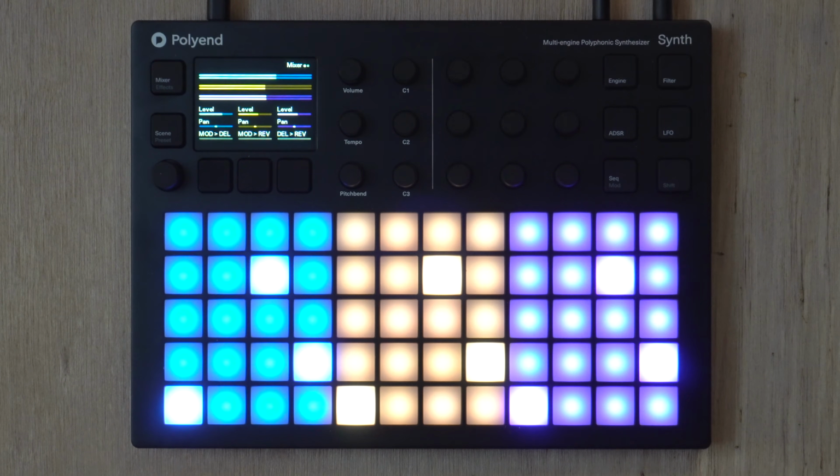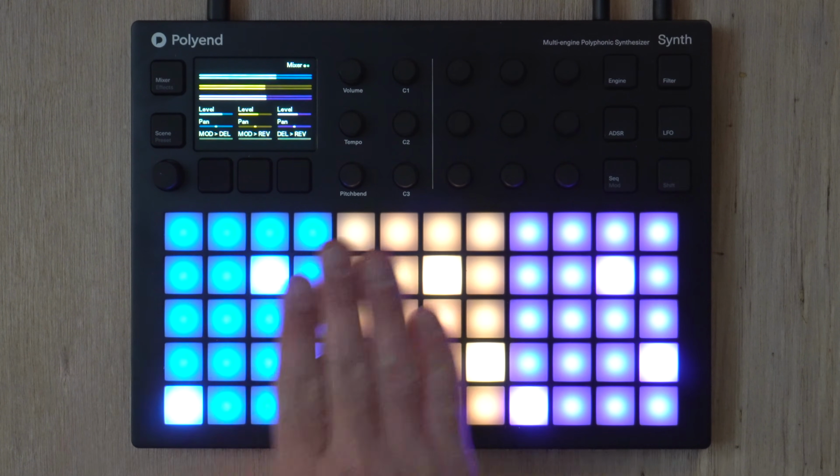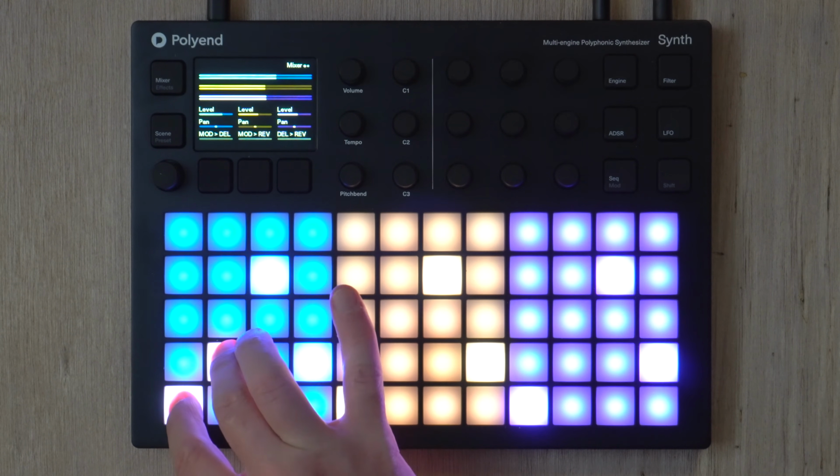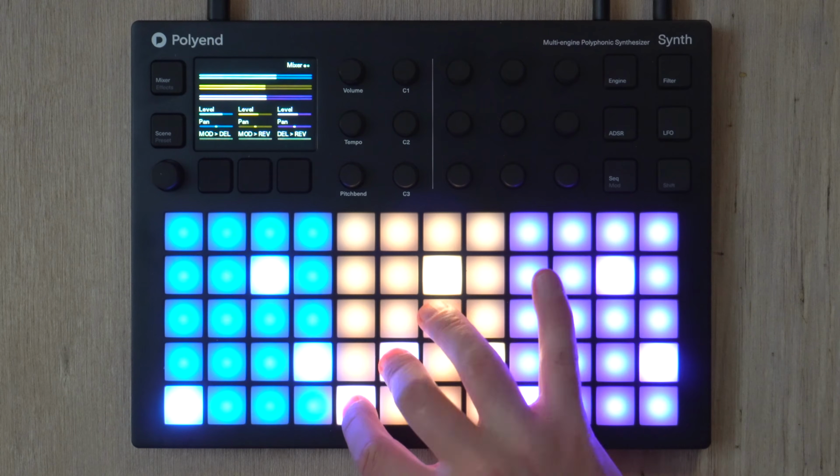First up, we are going to look at the most obvious way, well, kind of obvious, the most traditional way that you can use the Polyend Synth, and that is just to use it as a single instrument. So as you can see here, we have the 3 parts. We have a little chord, an arpeggiator, and a lead line.